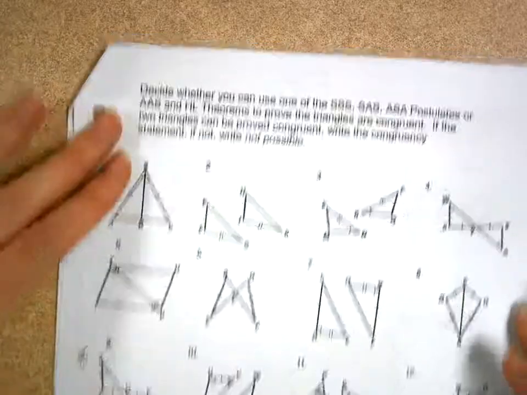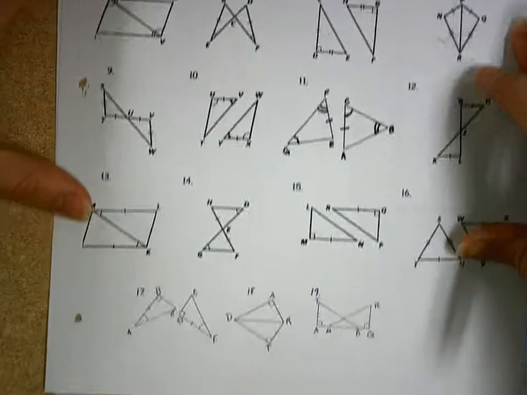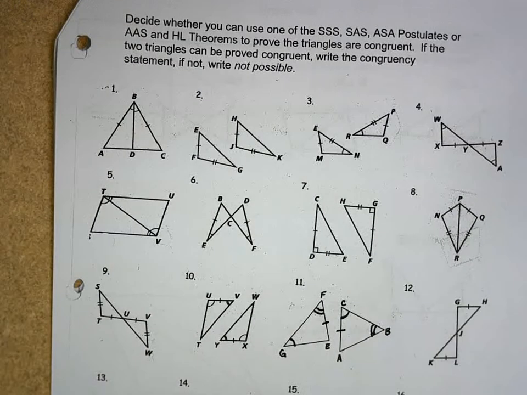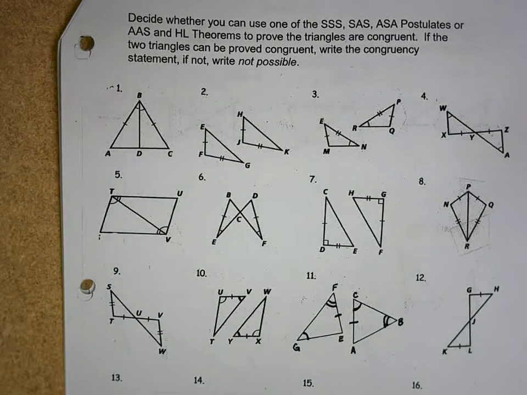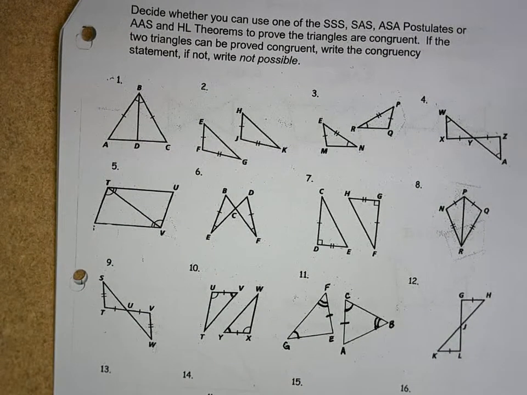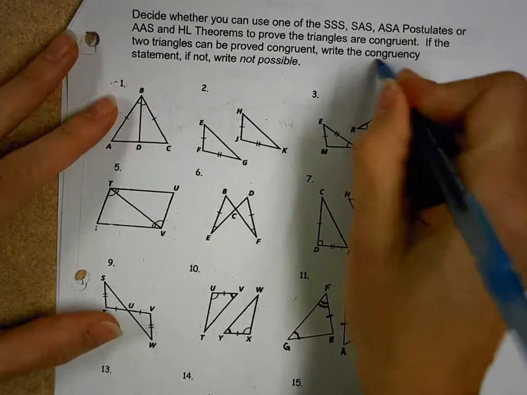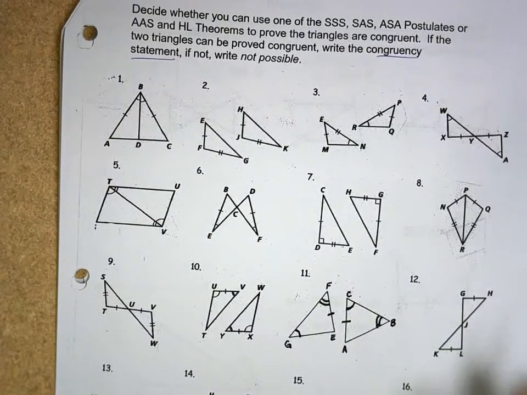All right, now look at this one. Looks real familiar. So we're going to do about half of these. Now this will show up on your test. Again, we'll have more space, and they'll also probably be given information that you need. But we need to make sure that we can use all the different ones, and sometimes you can use more than one with these, which I really like because it gives us little options. So we have to decide if we can use any of these, and we have to write the congruency statement if they are. If not, we write not possible.